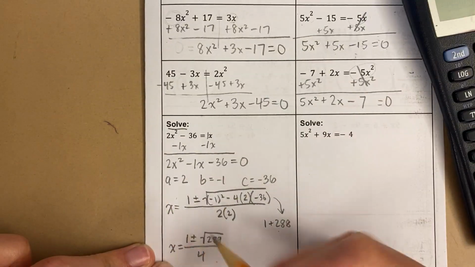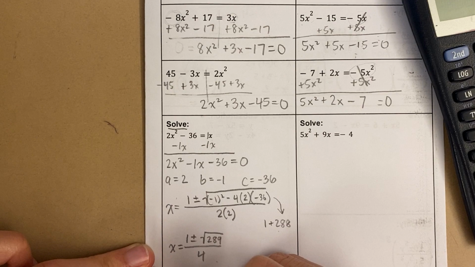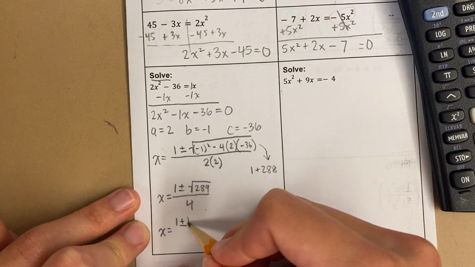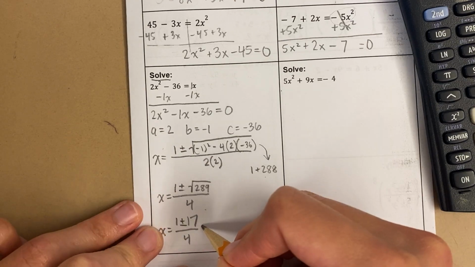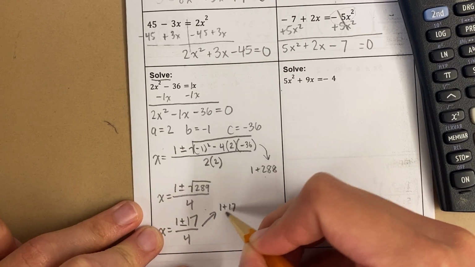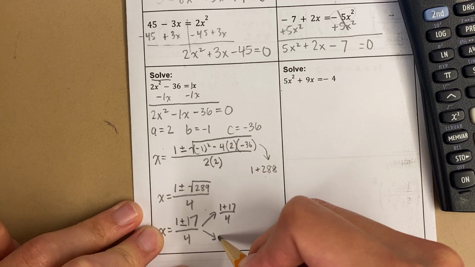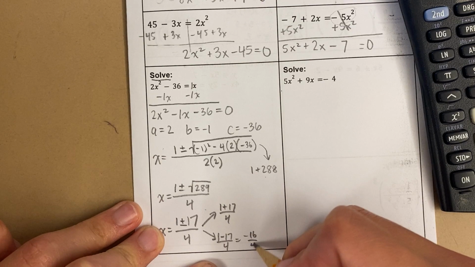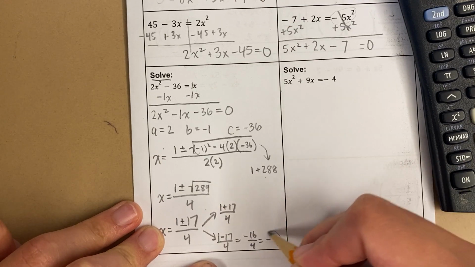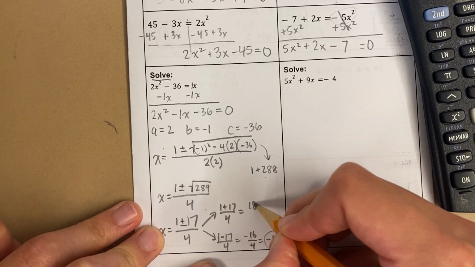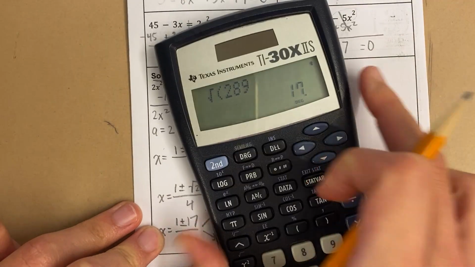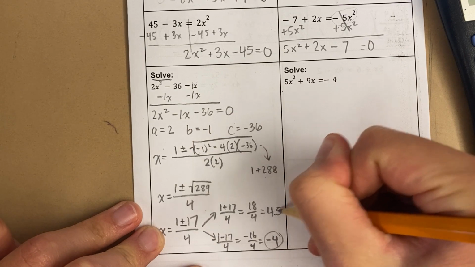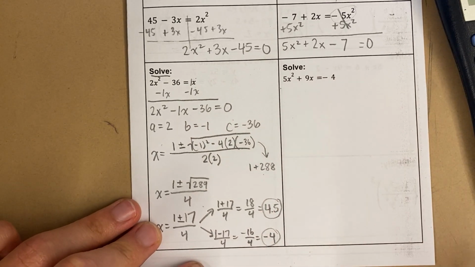So this becomes 1 plus or minus 17 over 4. That becomes 1 plus 17 over 4 and 1 minus 17 over 4. That's negative 16 over 4, which is negative 4. Answer number 1. This becomes 18 over 4, which becomes 4.5. So those are my 2 answers.